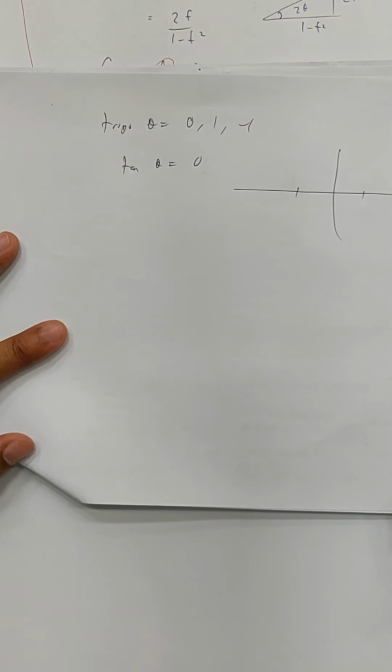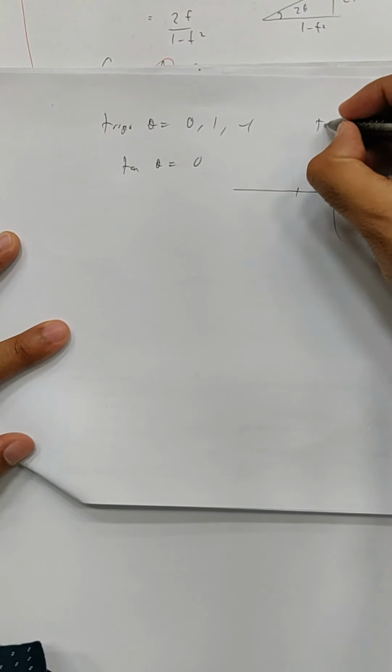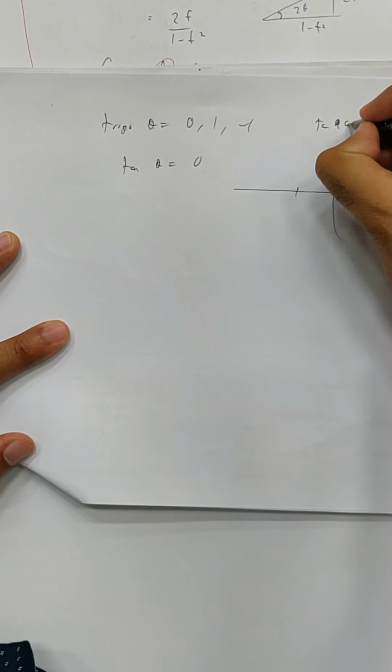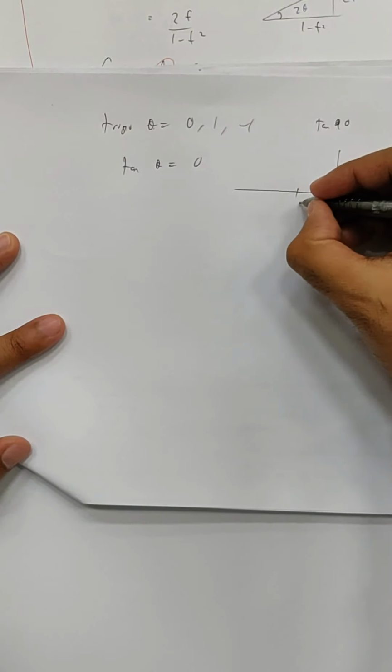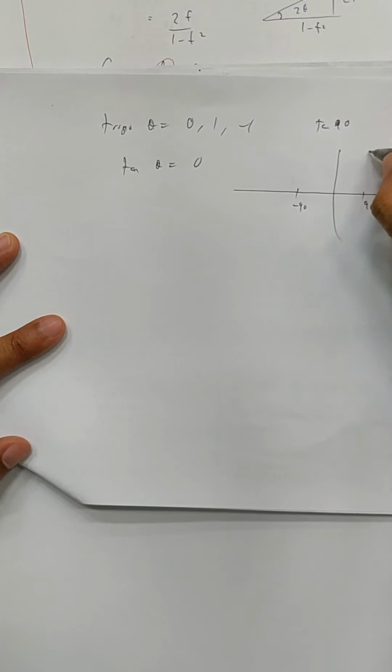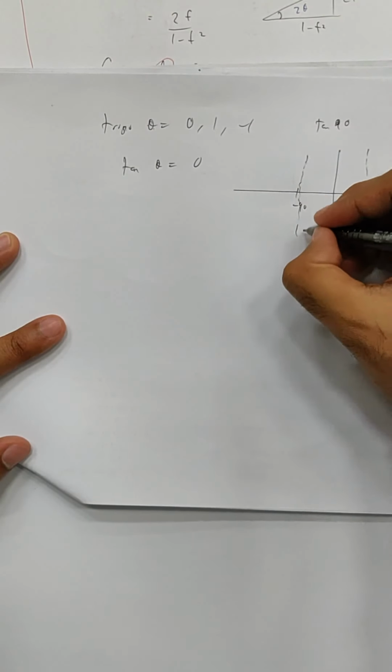The thing you need to know about tangent graph is what happens if you press tangent 90? What do you get? Math error. It's not infinity, it's error. So 90, -90. There's a barrier here that you cannot touch.